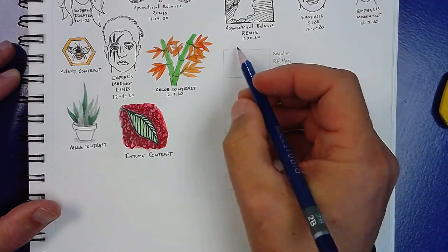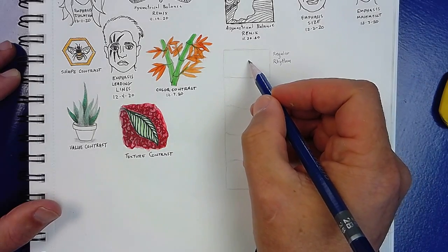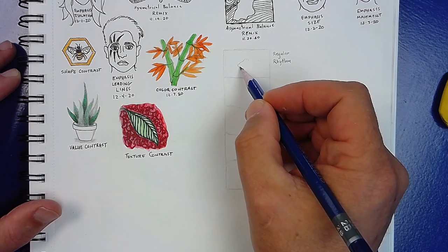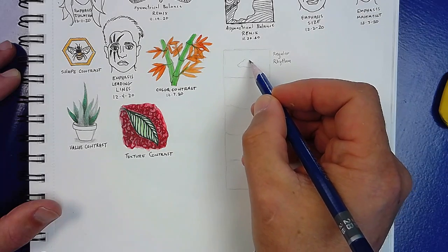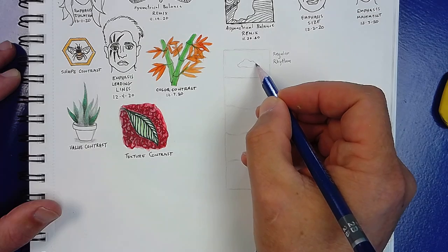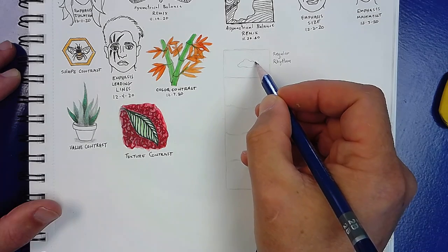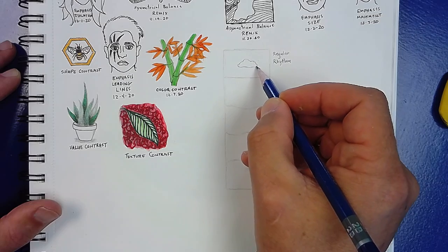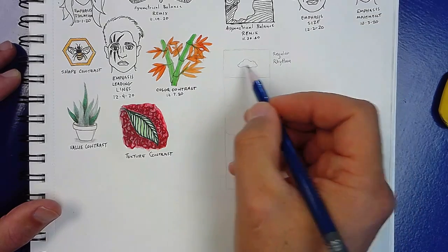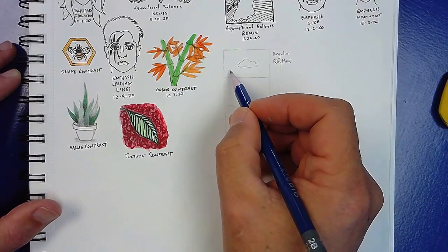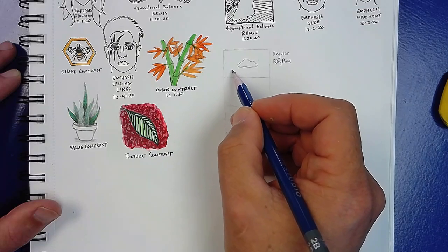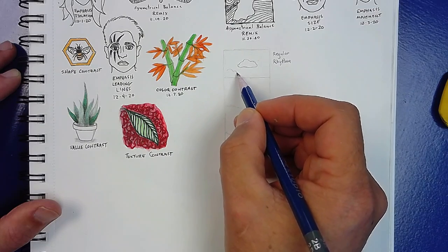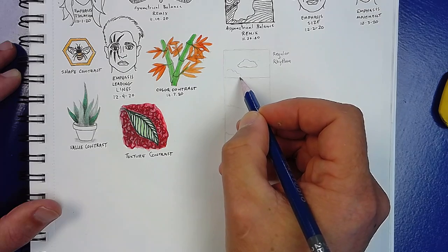We're going to start with that, and what we're going to do is create a cloud. Now make it something interesting. I'm not going to do the typical fluffy clouds, but I don't want it to be so complicated that I can't redo it, because we want to redo this shape. Okay, so there's my first cloud. Now I'm going to put another one as much like this one as I can make it underneath.